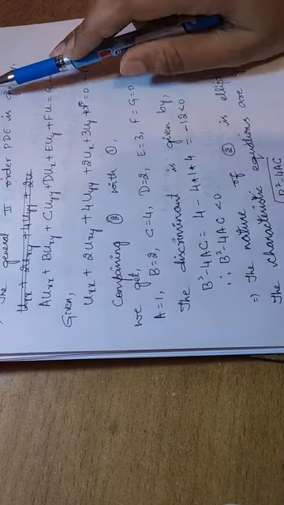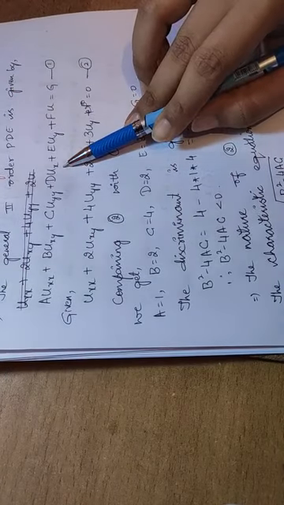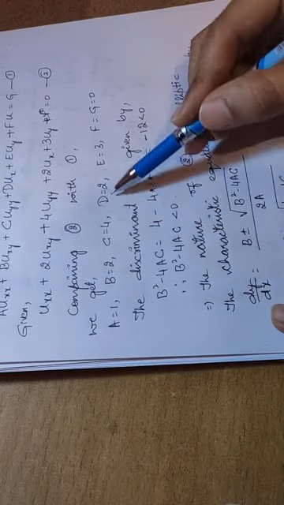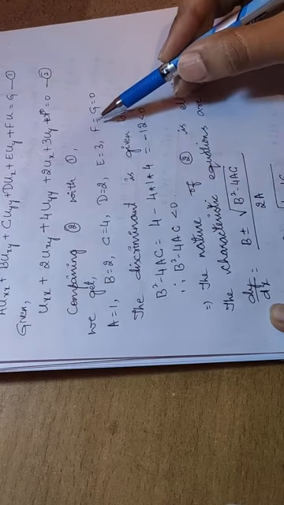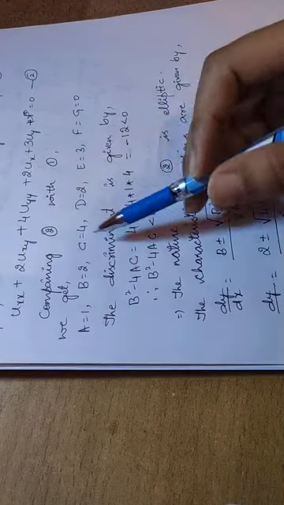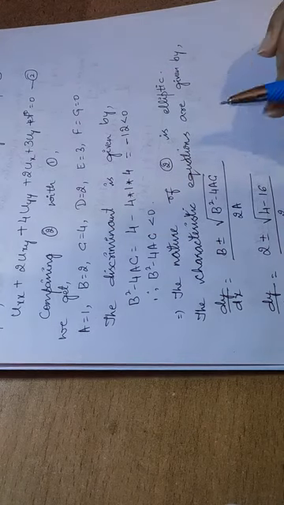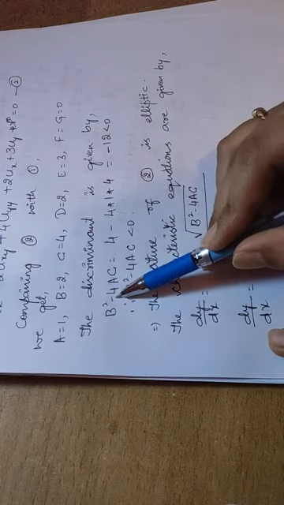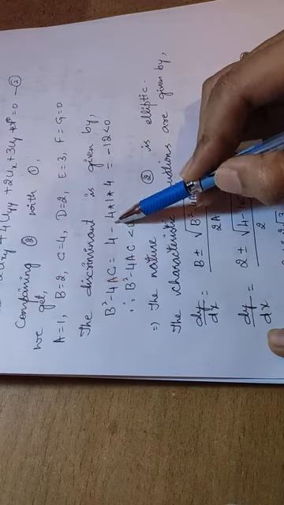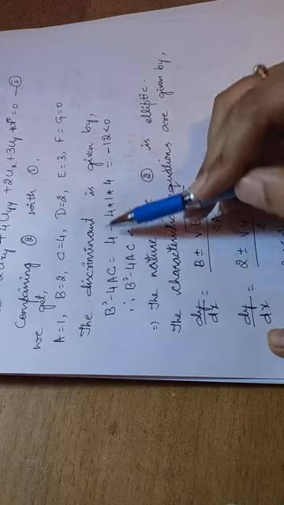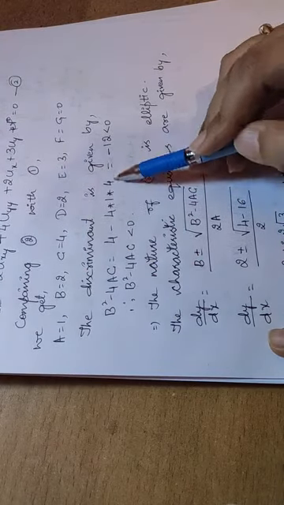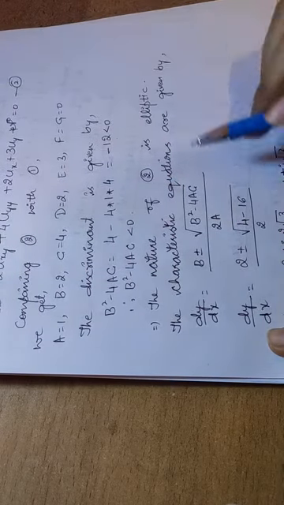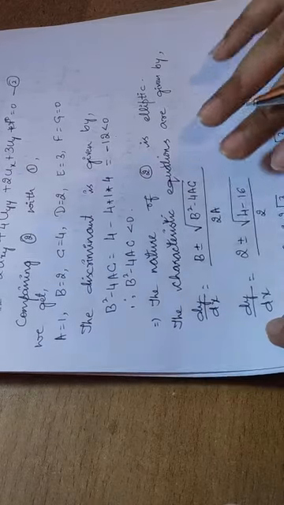If I compare my given PDE with this standard PDE, I will get A is equal to 1, B is equal to 2, C is equal to 4, D is equal to 2, E is equal to 3 and F and G will be 0. Now I have to find the discriminant in order to know the nature of the given PDE. The discriminant b square minus 4ac is equal to 2 square, which is 4, minus 4 into 1 into 4. So 4 fours are 16, 4 minus 16 is minus 12, which is less than 0. So the nature of the given PDE is elliptic.